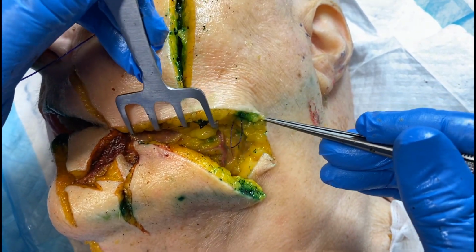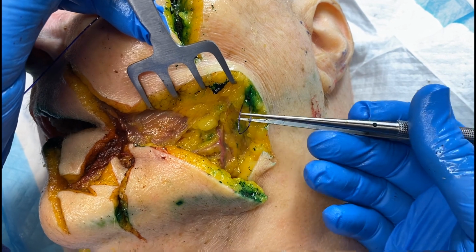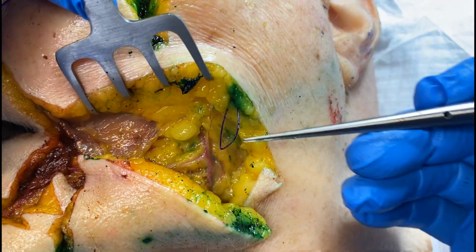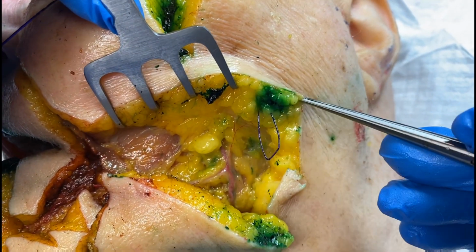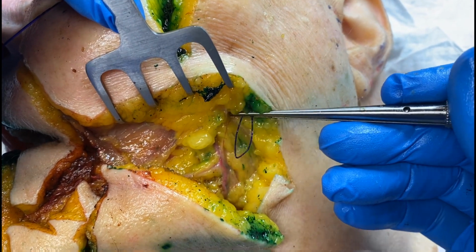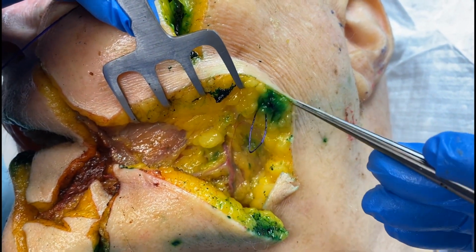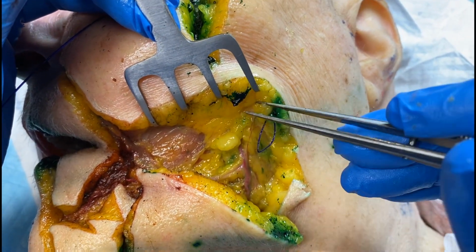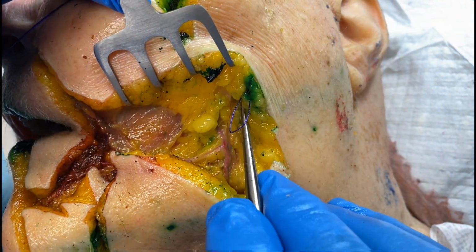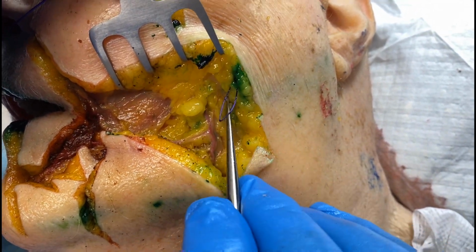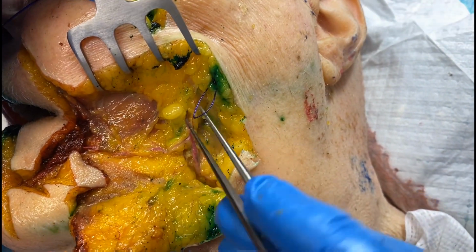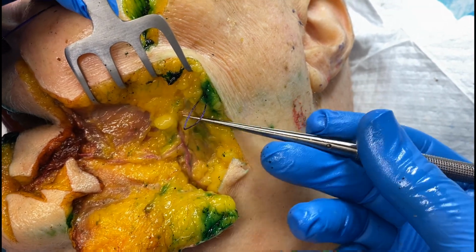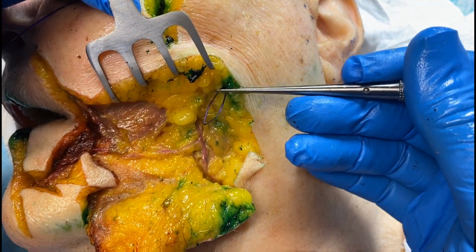But take a look at this thread and take us through the different layers here and what we're taking a look at. So this thread is in the correct plane. So we are in the fat of this area. So we have our skin and our dermis, and this is our superficial fat pad. It's real globular. And then below that is where all of our muscles are and all of our vasculature. So we're in a very safe plane. Our vessels are below it, our muscles are below it, and this is just the fat.